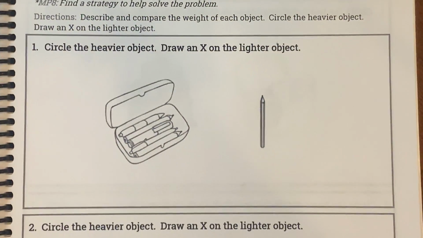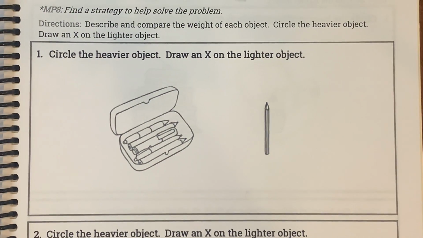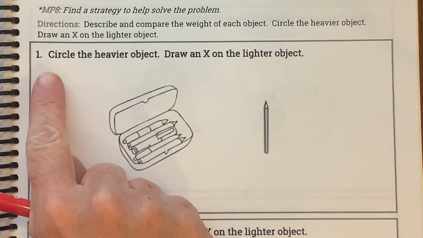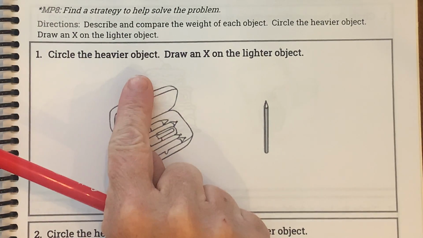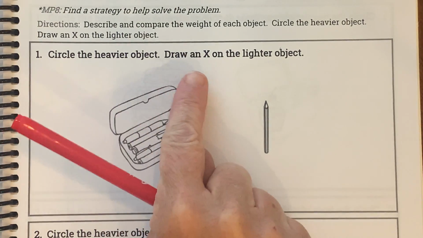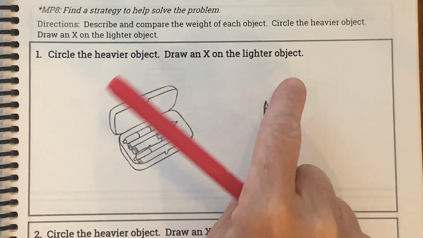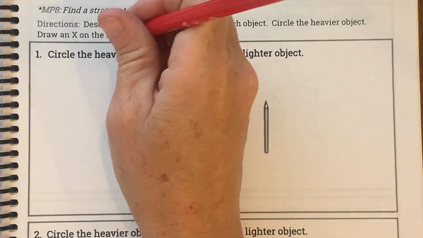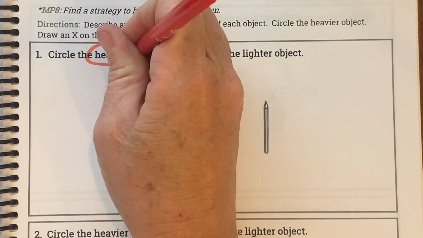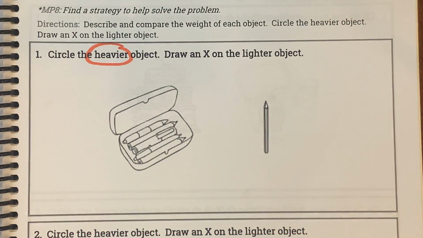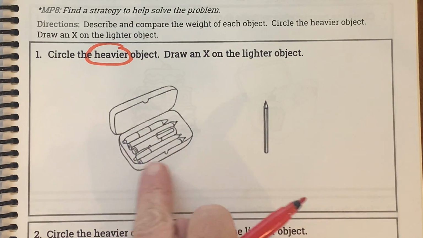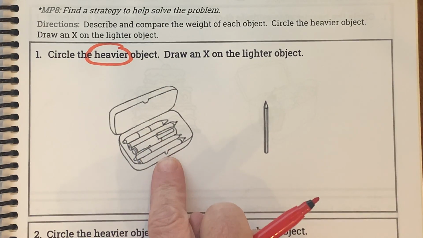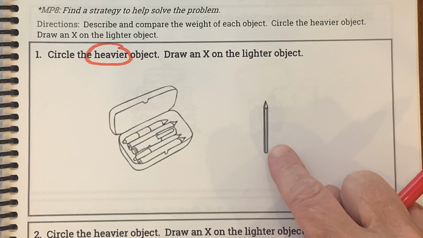Here is my first problem, and it says, circle the heavier object. Draw an X on the lighter object. They want me to circle the heavier, and heavier means has more weight. Here I have a container with a whole bunch of pens and pencils, and here I have one pencil.